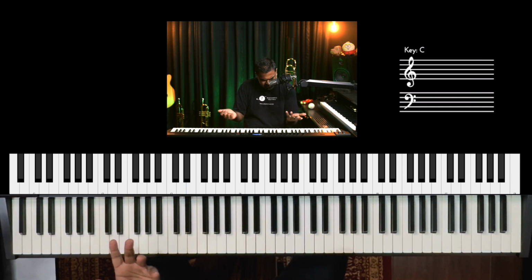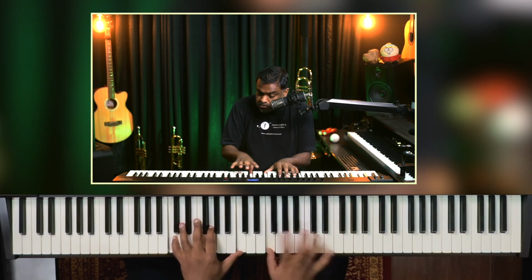Let's try this on a minor chord. You can kind of just do that to get a line. And stop there. It doesn't have to be a run. This can be a line.